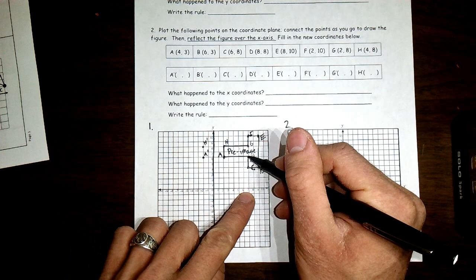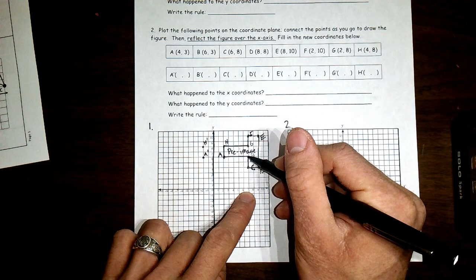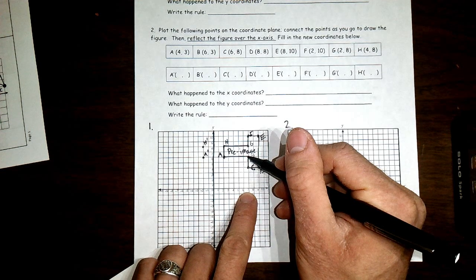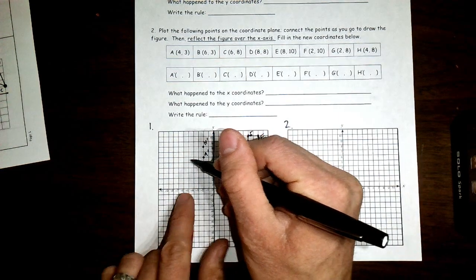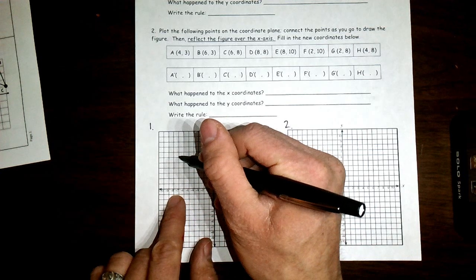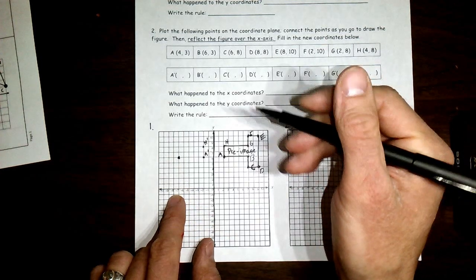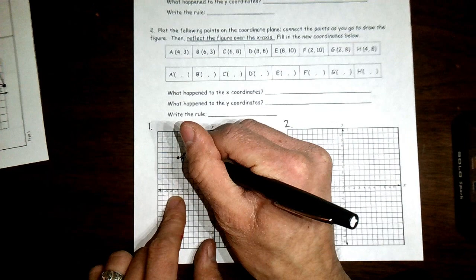This is 7 steps away. I'm not counting at this point, I'm just looking where it is on the number line. 7 steps away, so I'm going to go out 7 steps away here. And that would be B prime. So you can keep doing that.